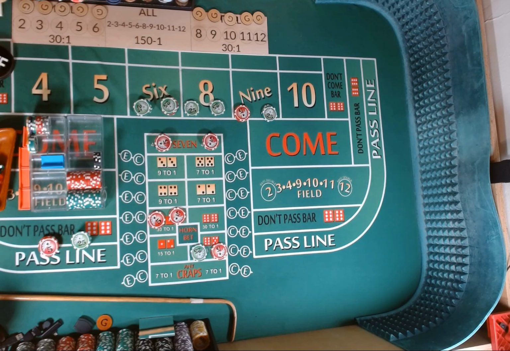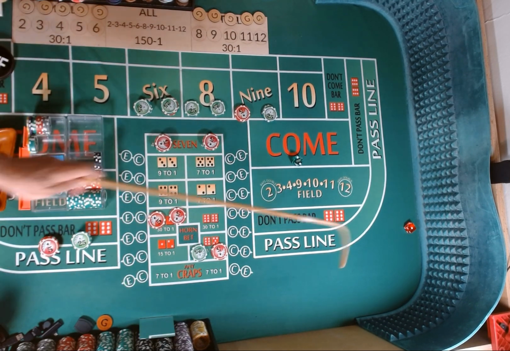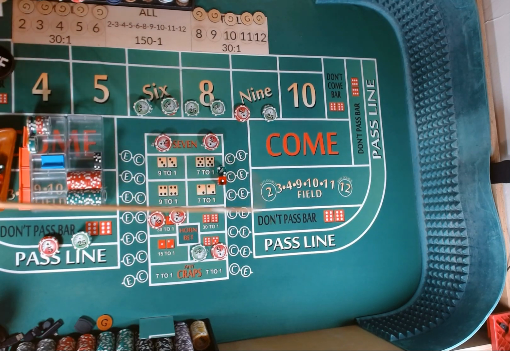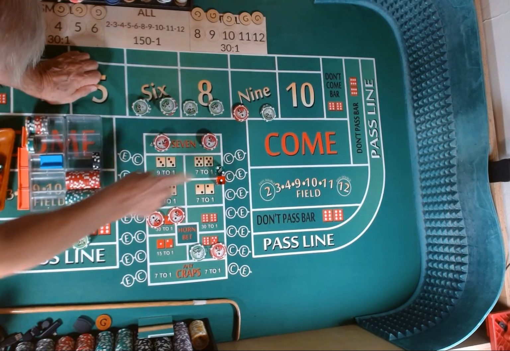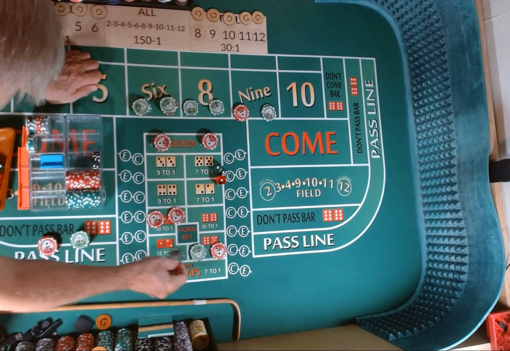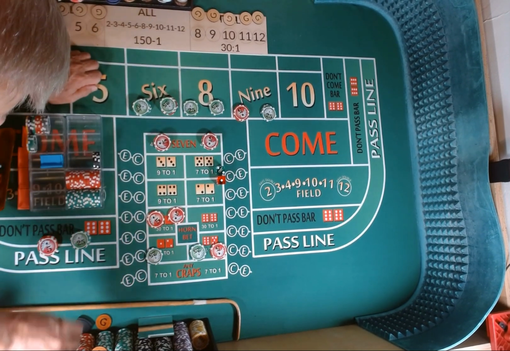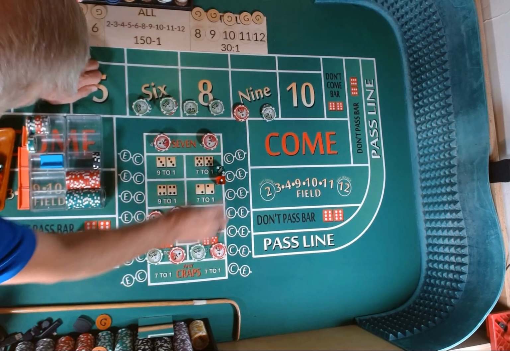Dice are out. 3, 2, 3, 2. 2, 1, 3, craps 3 on the come out. Green die on axis. Red die off axis.